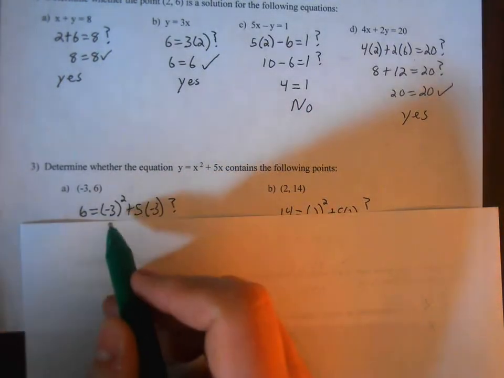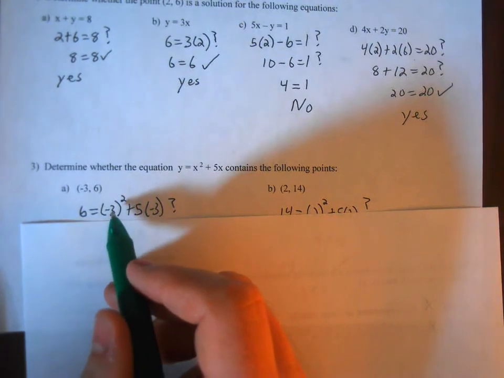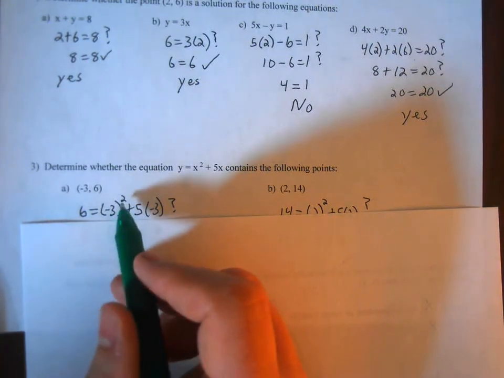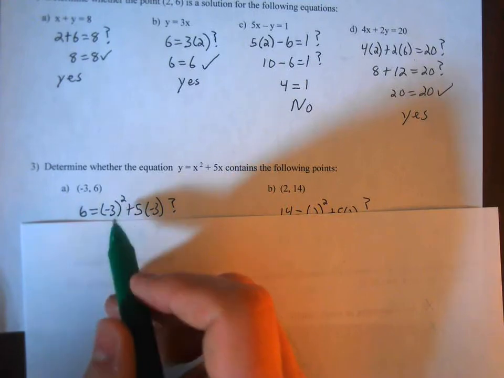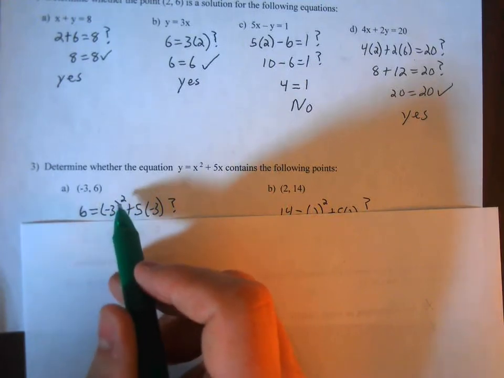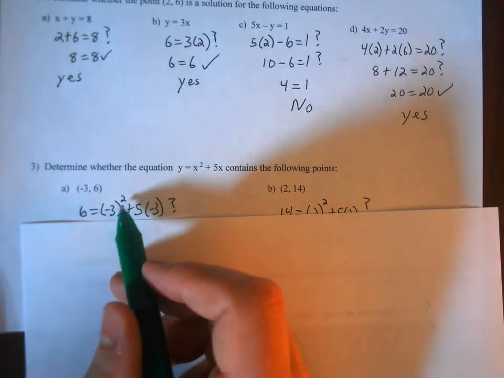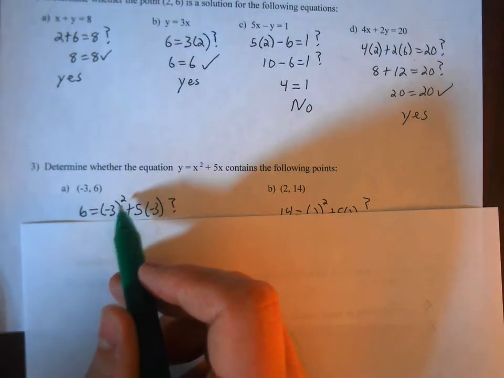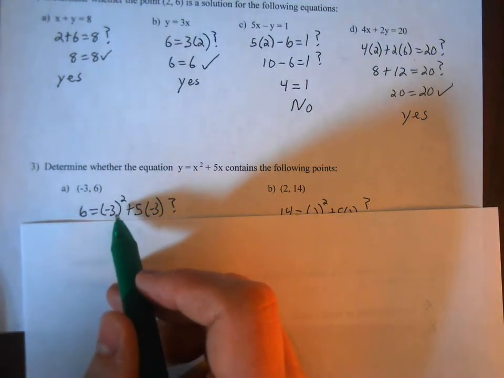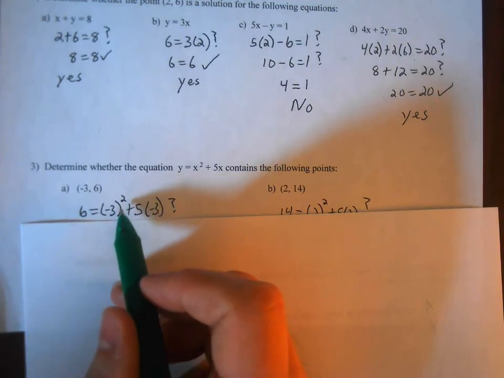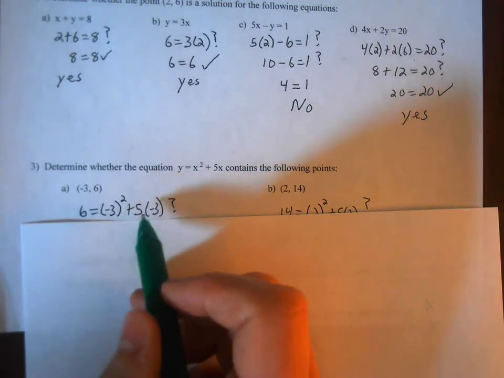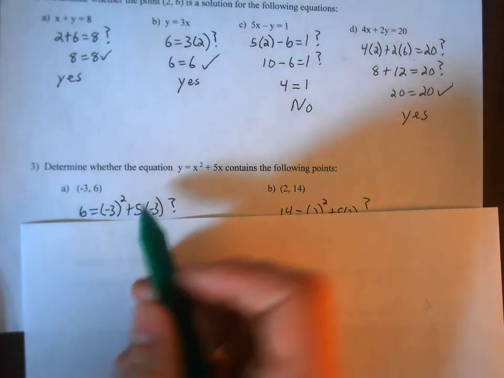Now, one of the most commonly missed questions is when you square a negative number, you end up with a positive. I can't tell you how many students will miss (-3) squared. They'll say negative 9. But remember, when you substitute a negative value into your calculator, make sure you put parentheses around it, or else you're going to miss it. So that'll be positive 9 and then plus negative 15.